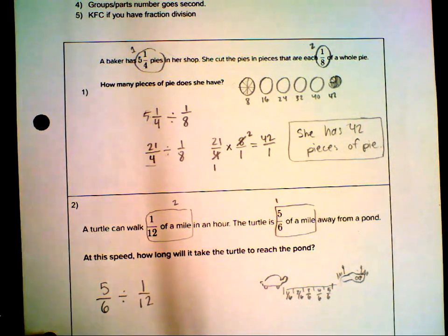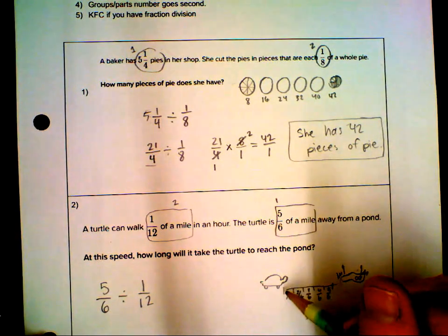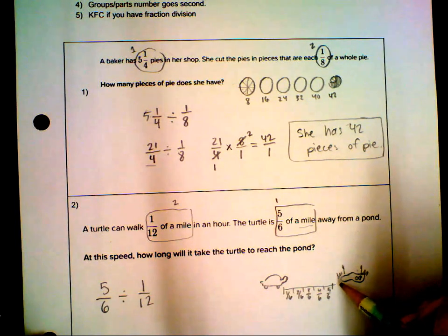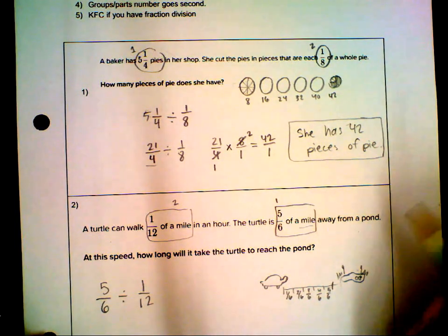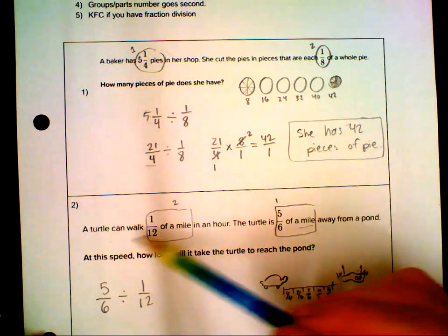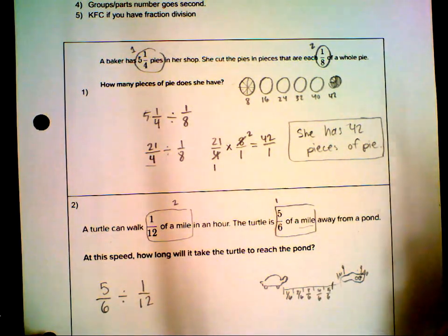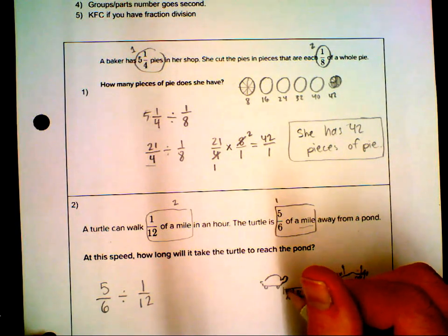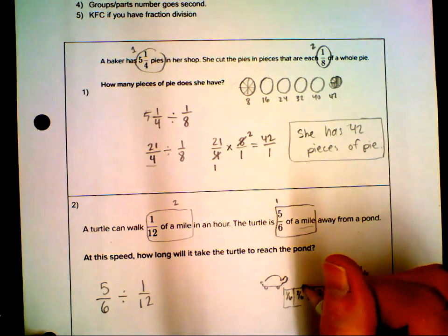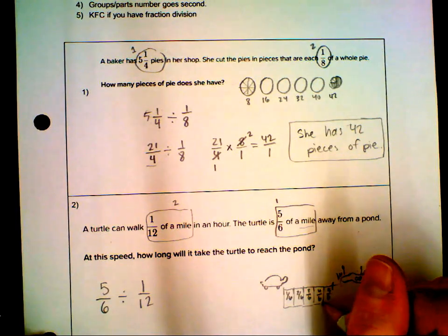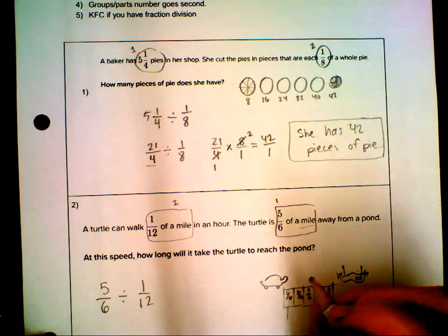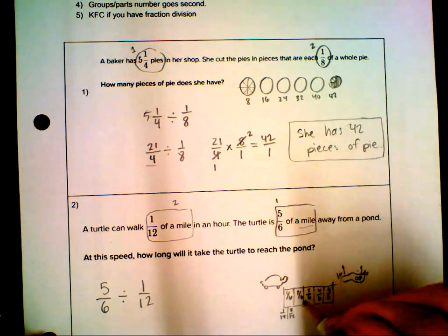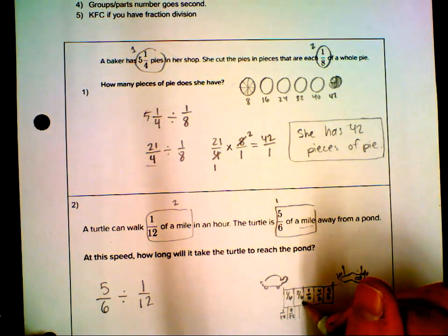The whole distance is not the distance from the turtle to the pond. The whole distance is a mile, and this is telling us that our distance to the pond is 5/6 of a mile. Now here, it's 1/12 of a mile in an hour is what we're dividing this by. And I know that 1/6 is equal to 2/12. So this would be 1/12, this would be 2/12, and so on. I'm not going to write all of them because that would be more than I have space to do.